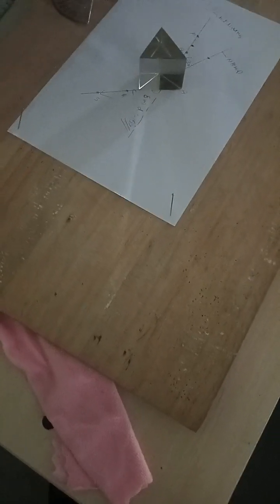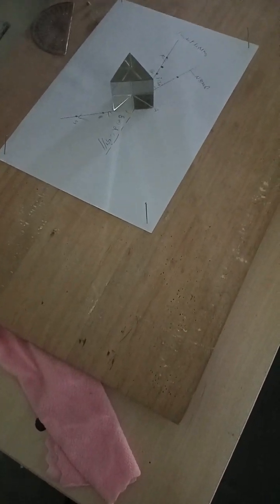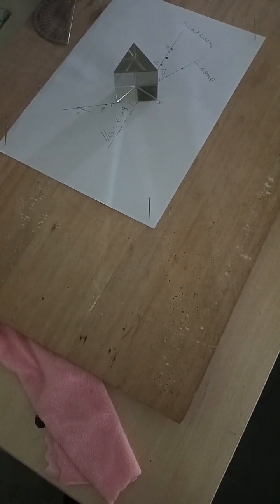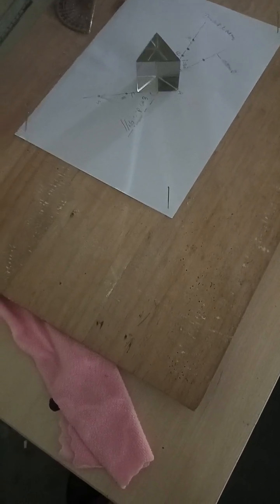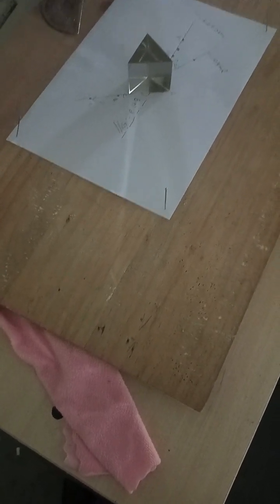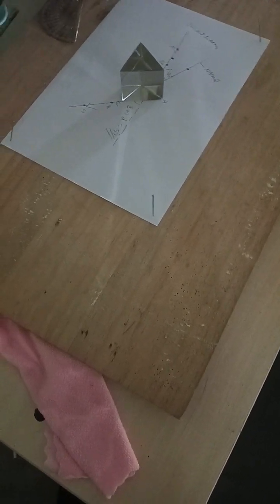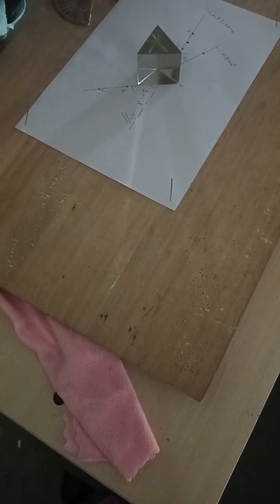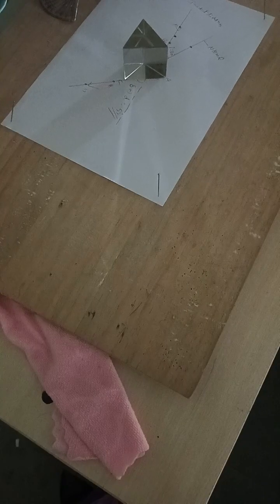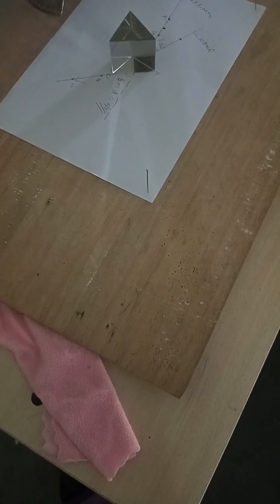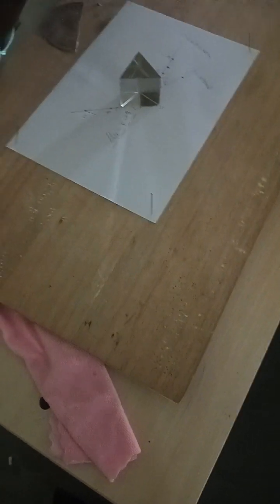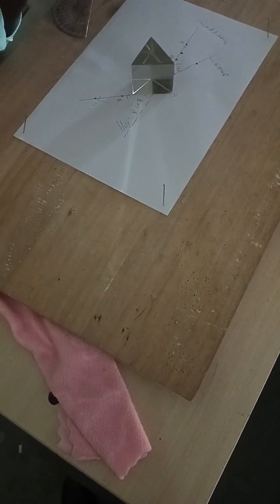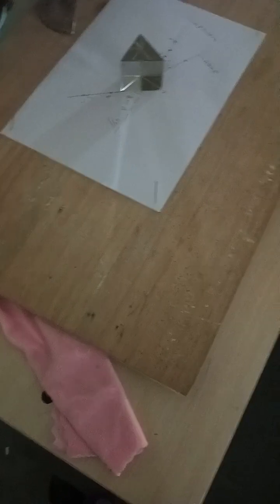Further we draw a graph between angle of incidence and angle of deviation. We get the shape of the graph as a parabola. When we draw the tangent to the parabola graph, it intersects the y-axis at one point. On the x-axis we take angles of incidence.